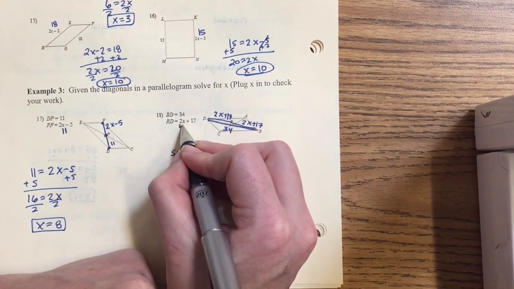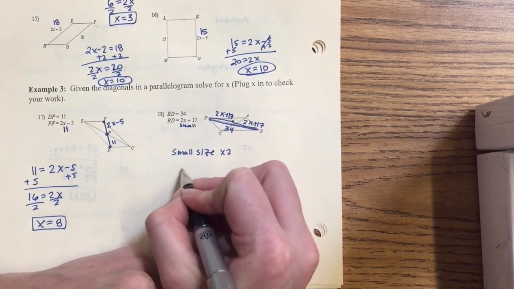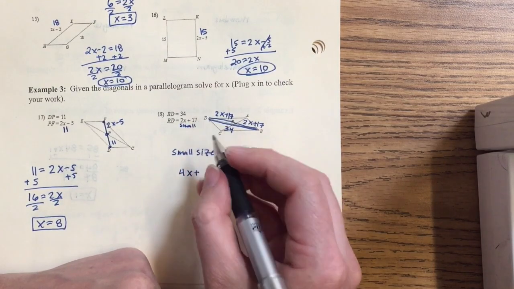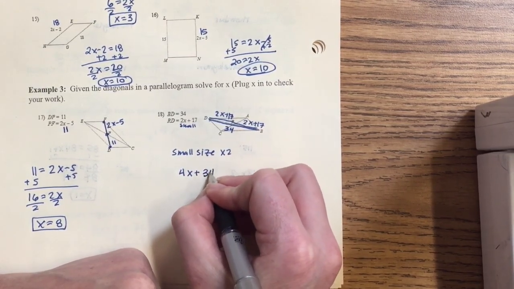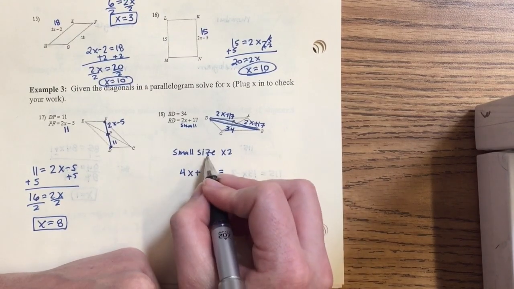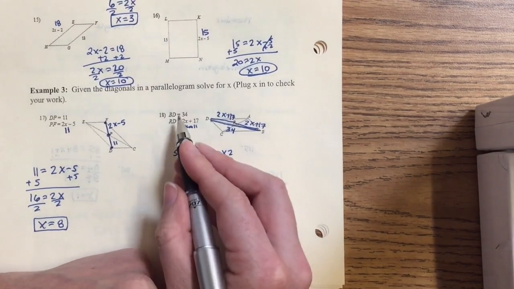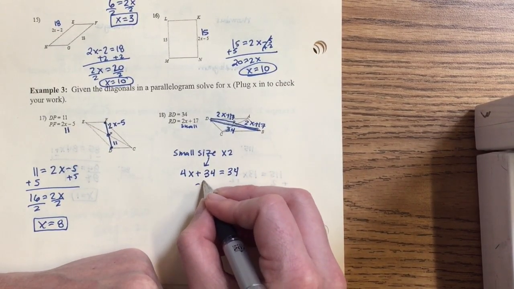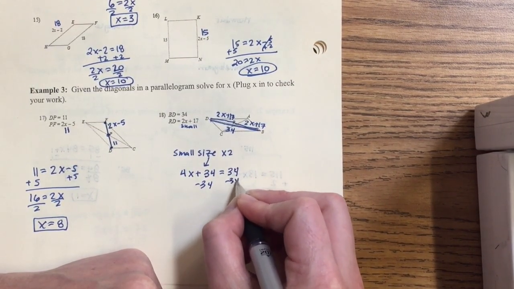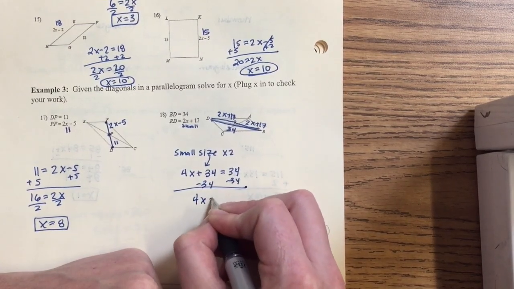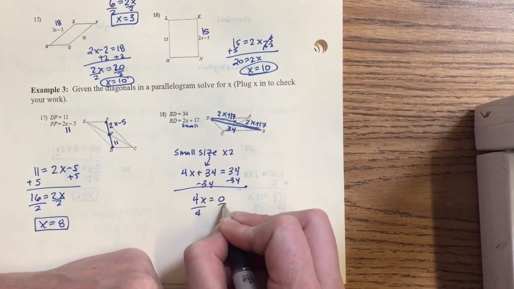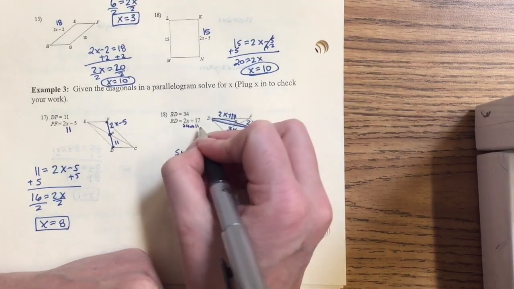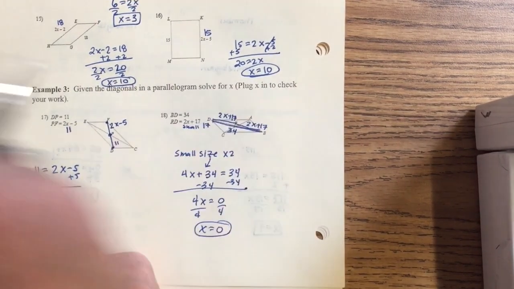So if I take the small one and I times it by 2, I'll have 4x plus 17 times 2 will be 34, and it will equal the full length now. Now I can solve it. 4x equals 0, x equals 0. Plug it in. This is 17.